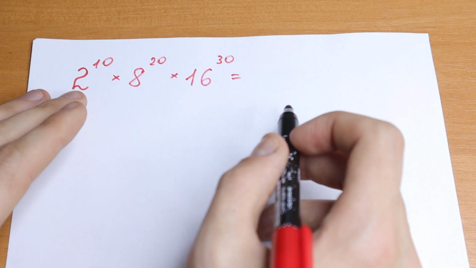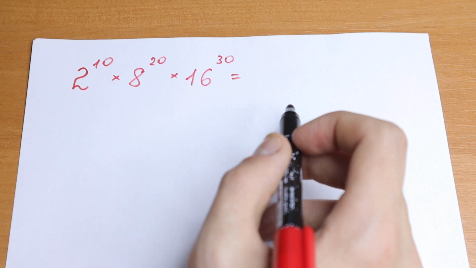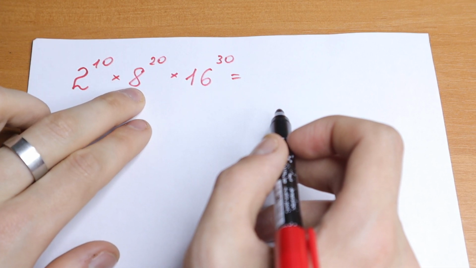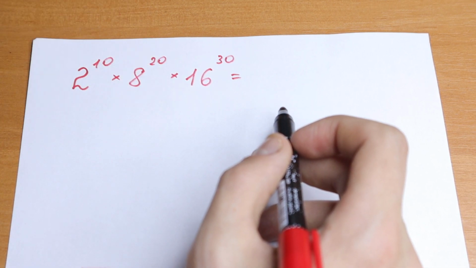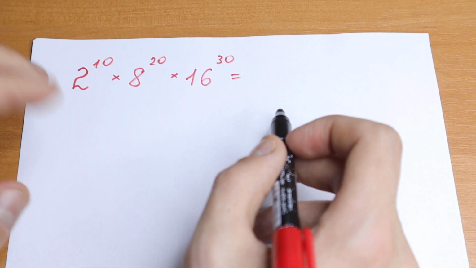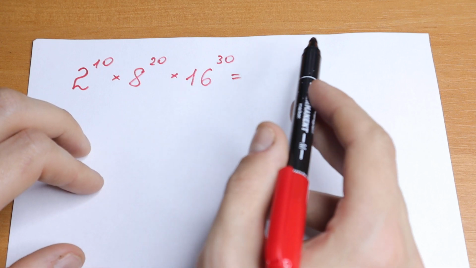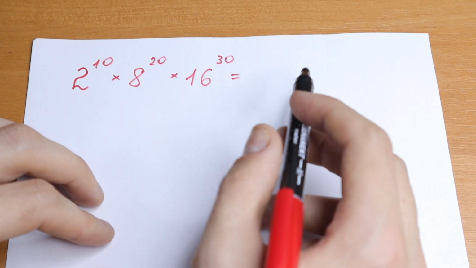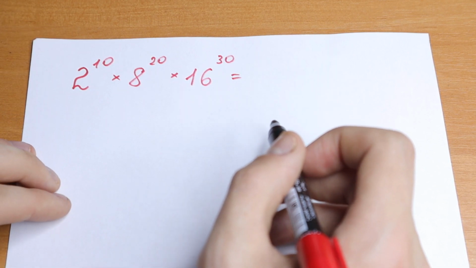Take a look. We have a really huge number because 2 to the 10th power is a huge number. If we multiply this by 8 to the 20th power, we will have a really huge number, and if we multiply this by 16 to the 30th power, we will have a really huge number. Calculating it directly is the longest method to solve it. But I want to show you a really good trick for how to solve it.